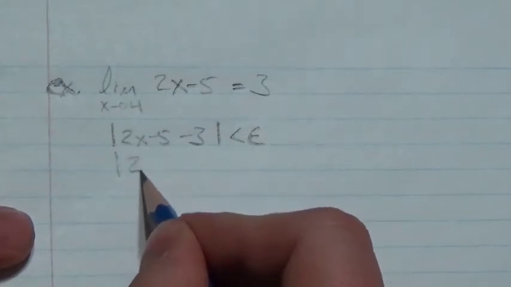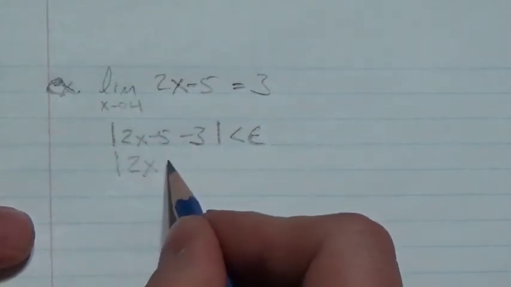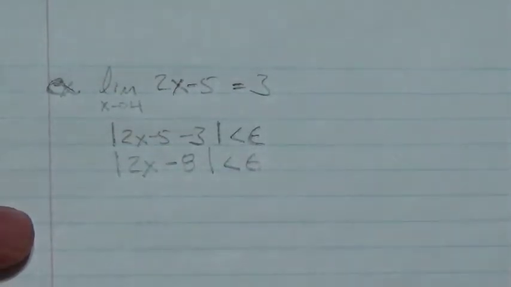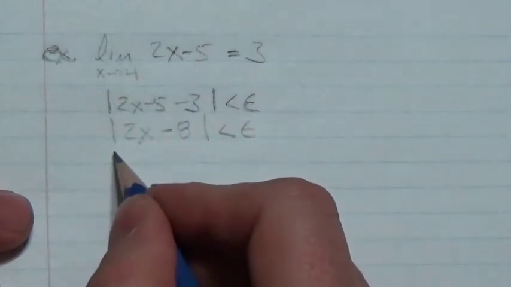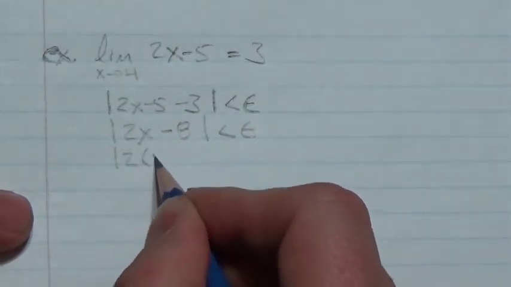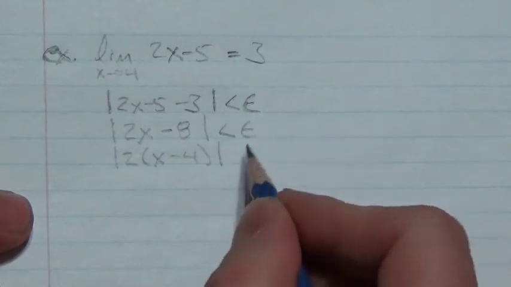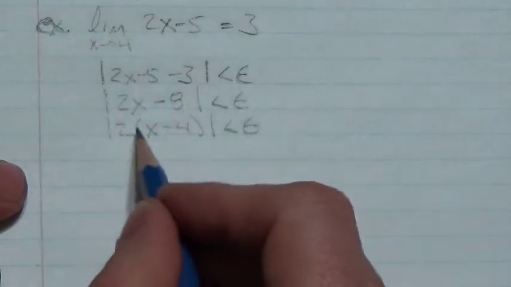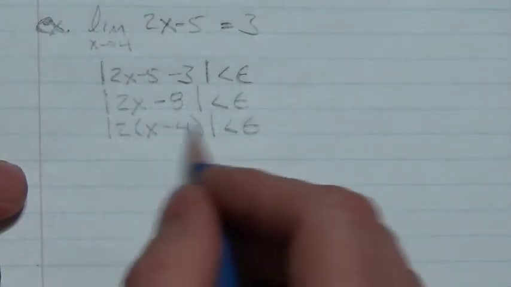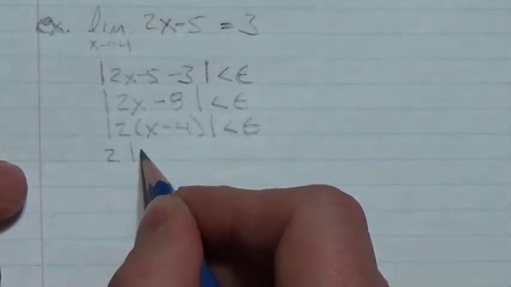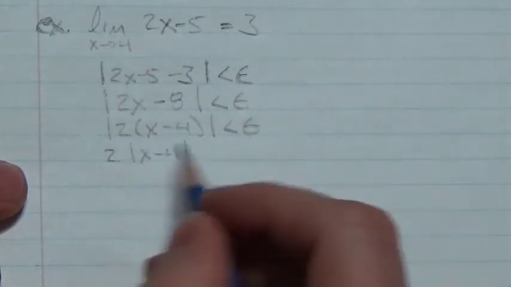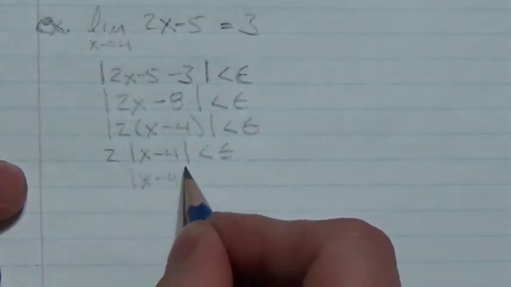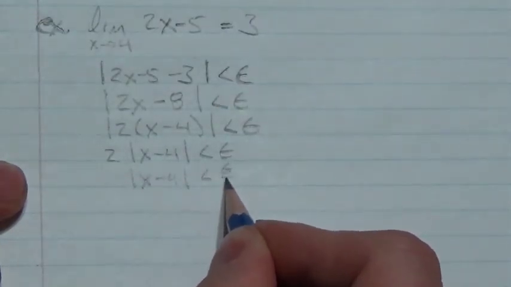In this case right here, we're going to get 2x, and negative 5 minus 3 is going to be negative 8. Okay, that's still going to be less than epsilon here. Notice that you can factor out a 2 out of that. So this is going to be 2 multiplied by the absolute value of x minus 4. It's less than epsilon. Now, that's a positive 2 that I pulled out, and it's within the absolute values. I can actually factor that out. Okay, pull that right out. And then I can divide both sides by that 2. And I get epsilon over 2.